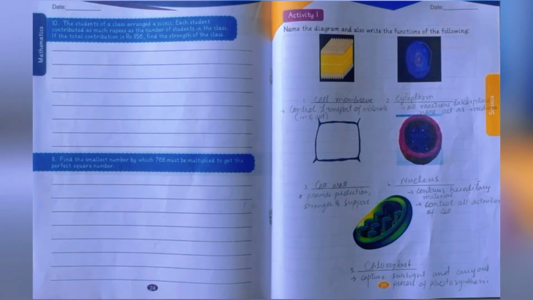Number 1 is cell membrane. It controls and transports the material in and out. Number 2 is cytoplasm. All reactions take place here, and it acts as a medium. Also, it is responsible for holding the components of a cell and protecting them from damage.